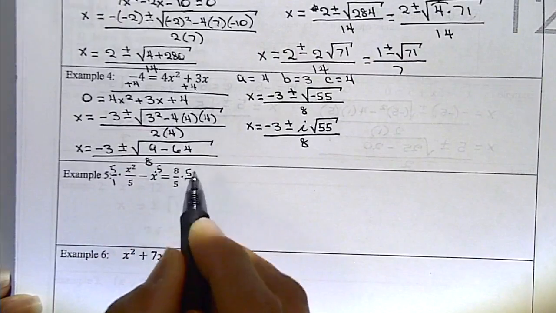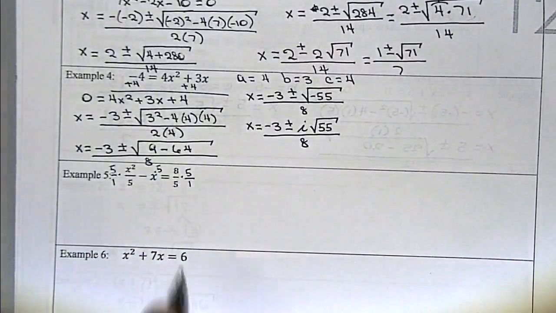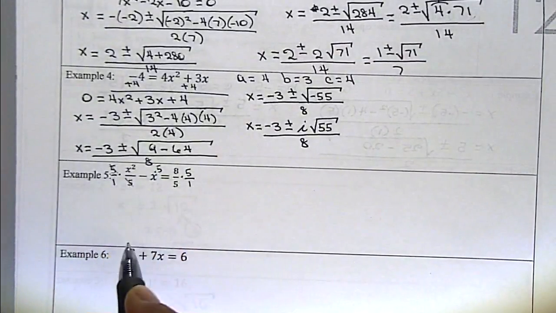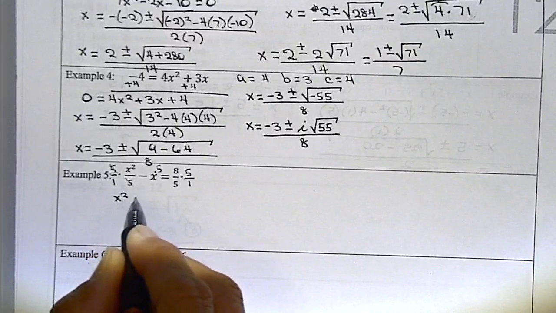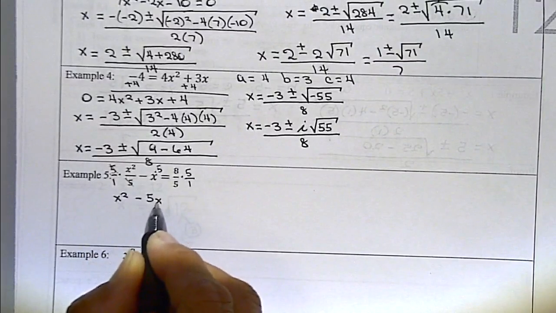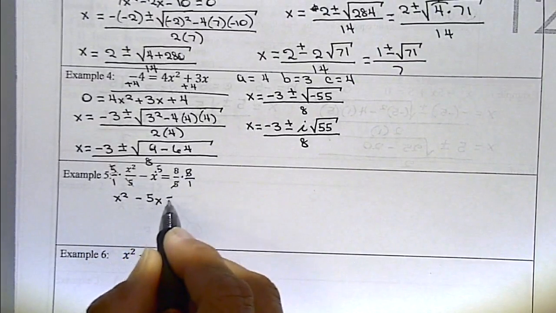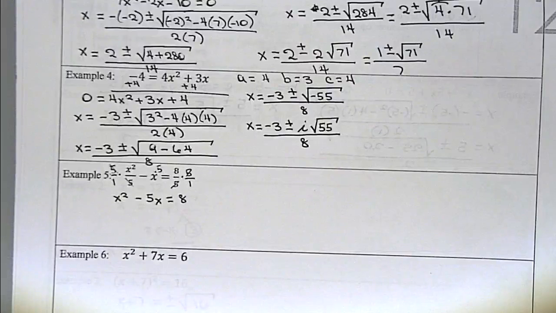And when they're fractions, I usually write them as 5 over 1. So you can see that they cross-reduce, right? This becomes x squared. This is 5x, and this one is equal to 8. And now you can clearly see your next step, can't you?